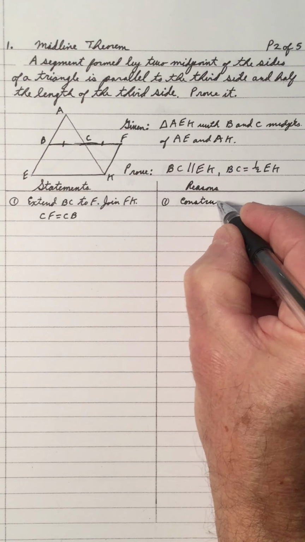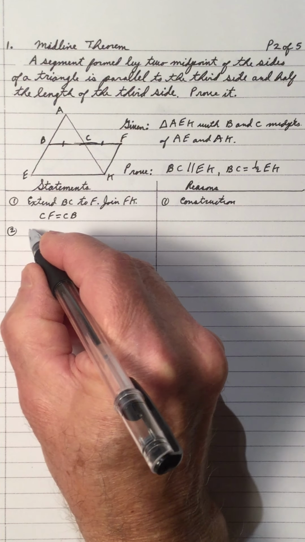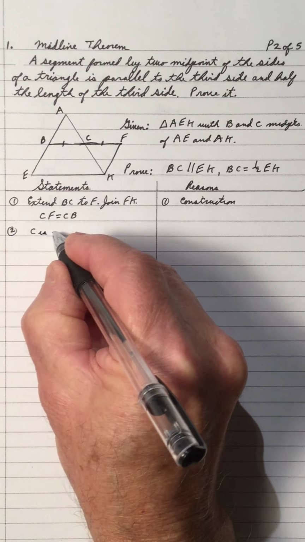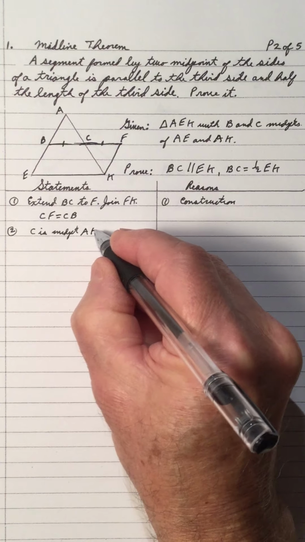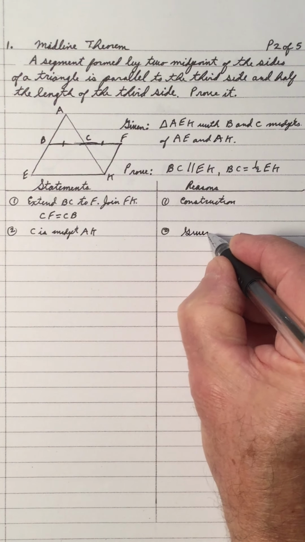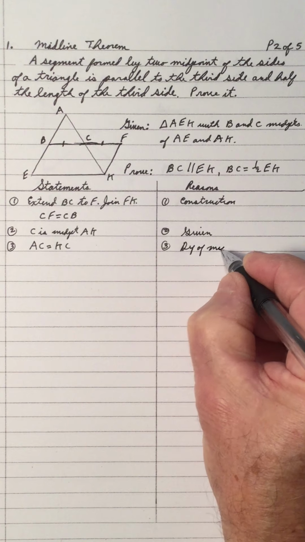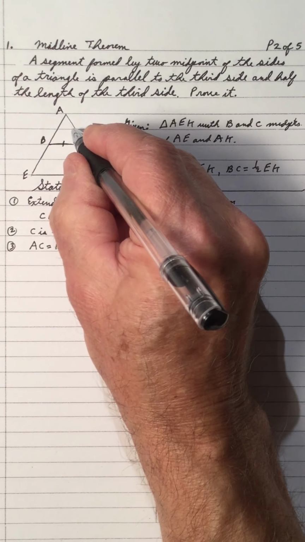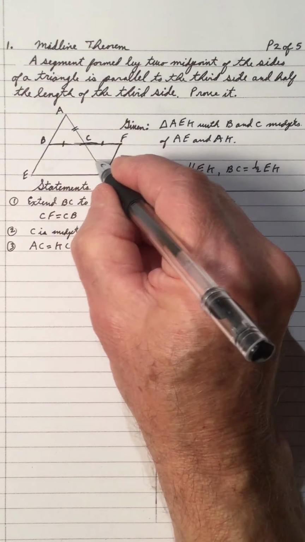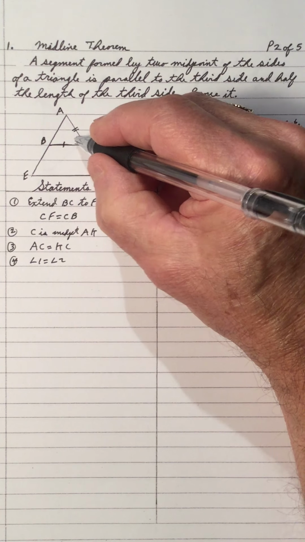Now, since we did that and we made them equal, C is the midpoint of AK, and that's given. Hence, we have AC equals KC, definition of a midpoint. And that means we have these two equal by the midpoint. We have angle 1 and angle 2. I'm going to label them here. So angle 1 is equal to angle 2 by VOAT, vertically opposite angles theorem. Two segments intersecting form vertically opposite angles, and the angles formed are equal.